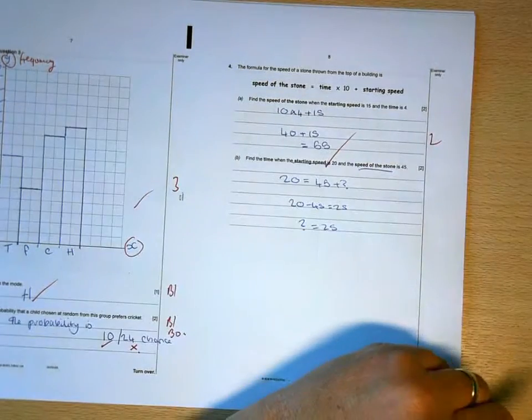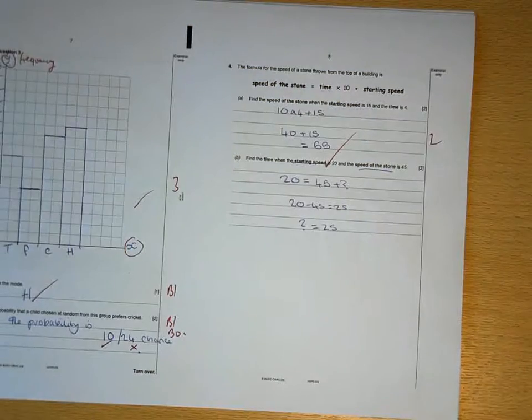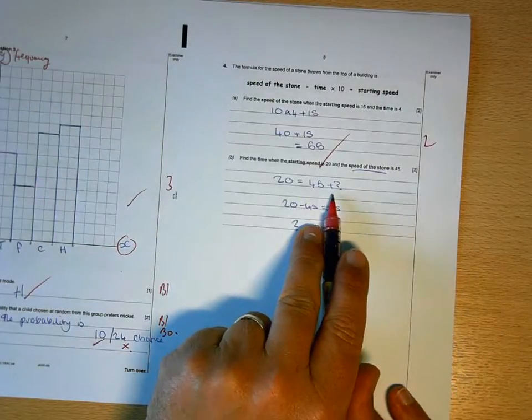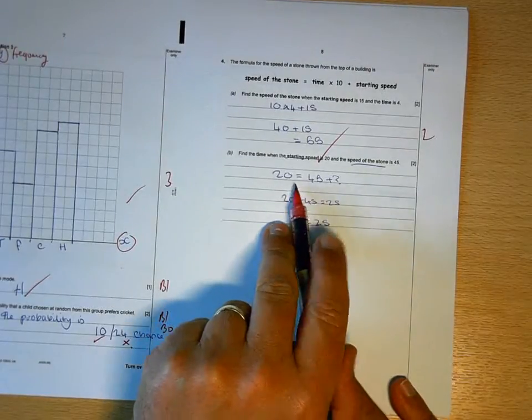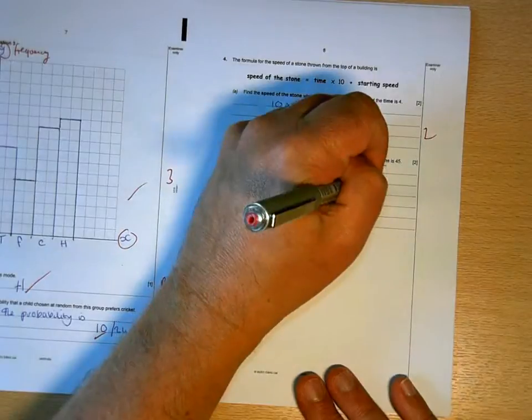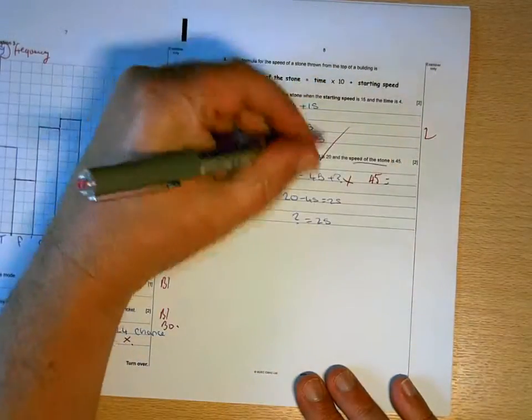That's correct. This one isn't, because, no, we were just practicing this before we started the test. The speed of the stone is 45. Then comes the equals.